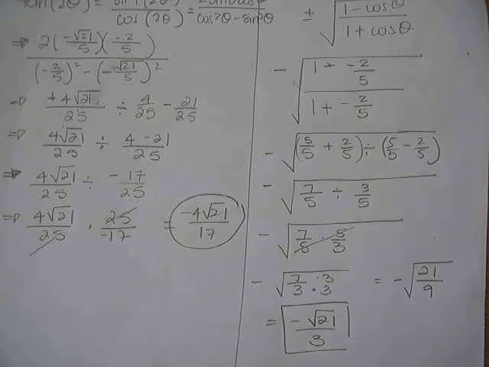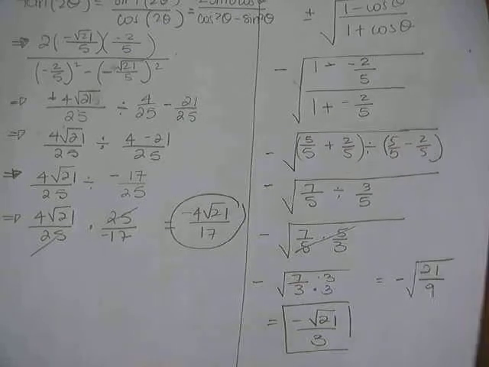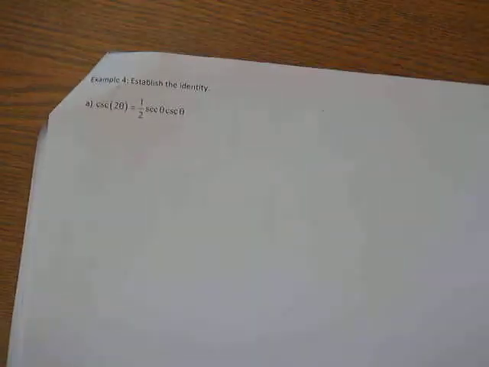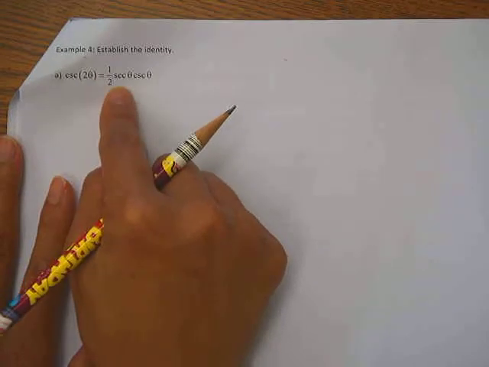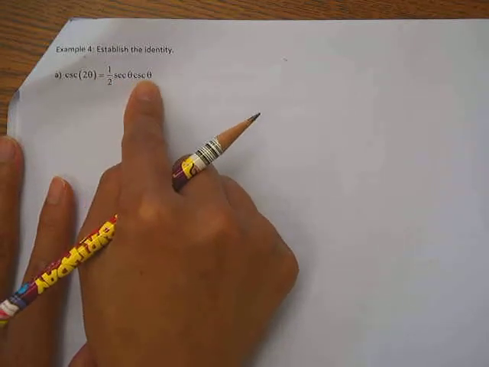Okay, so here is where I'm going to flip over. Hopefully you guys are okay with that. Example 4. Is this our last example? Yes, it is. Okay, example 4. Establish the identity. There's only one problem for this last example. So we're going to work this out. All right, so cosecant of double angle equals 1/2 secant of theta times cosecant of theta.